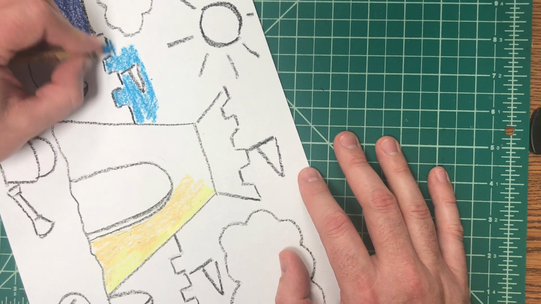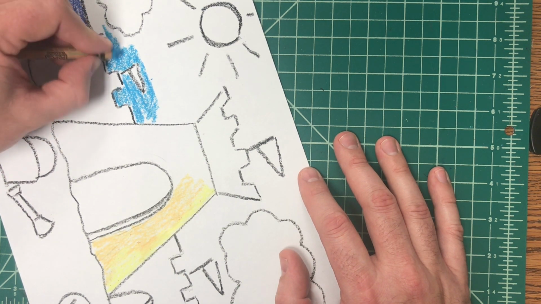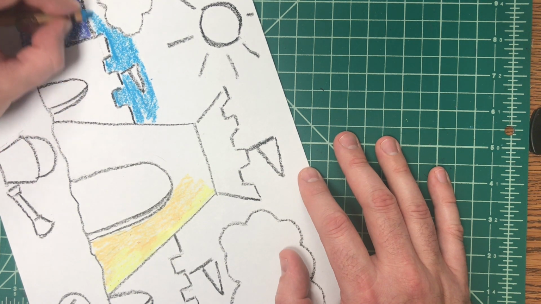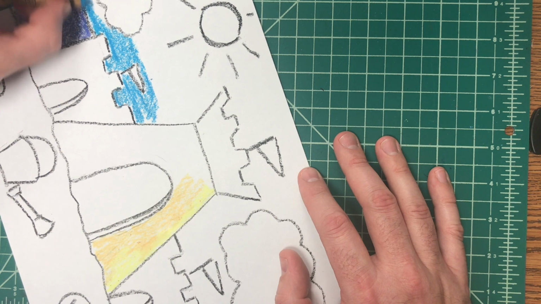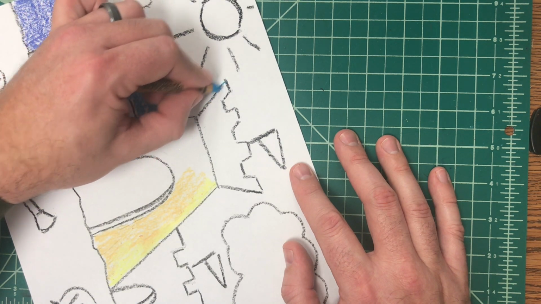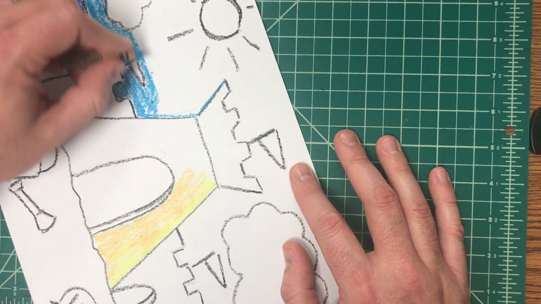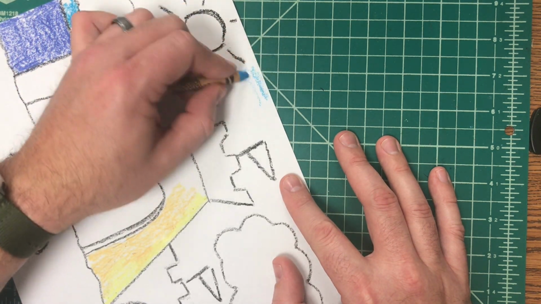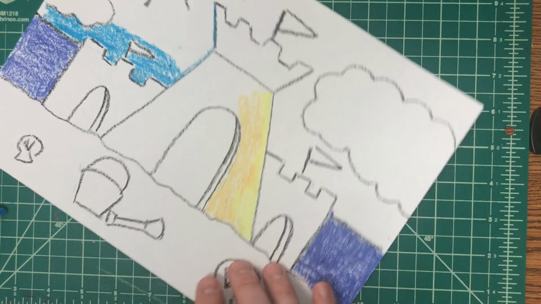Or if you're looking out across the ocean, the sky goes all the way down to where the ocean touches the sky. But there's no white spots outside. So we're trying to make this look like it's outside. So that means I need you to color in your sky all the way from the ocean all the way up to the top of the paper. It's coming all the way down.